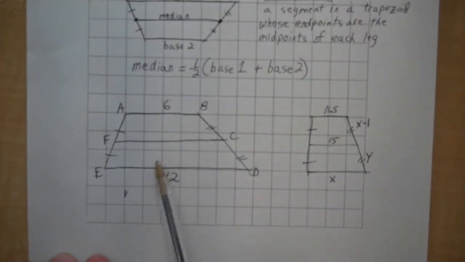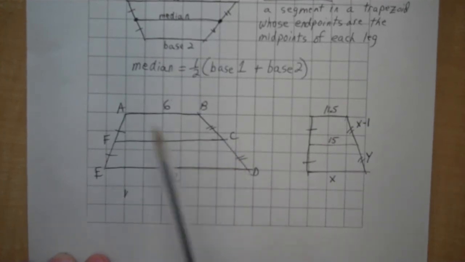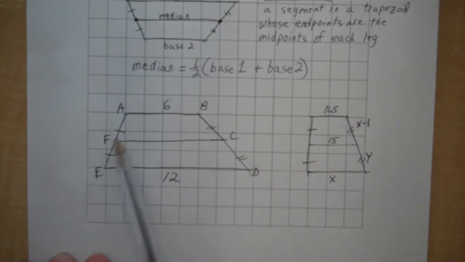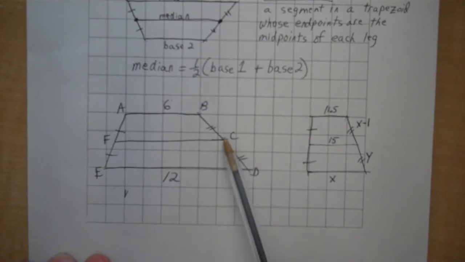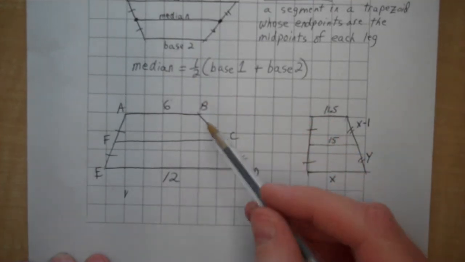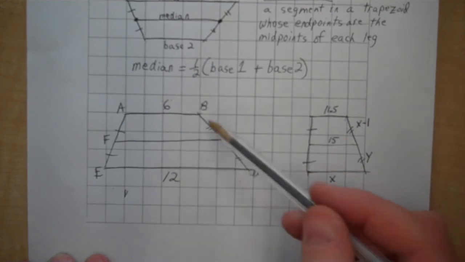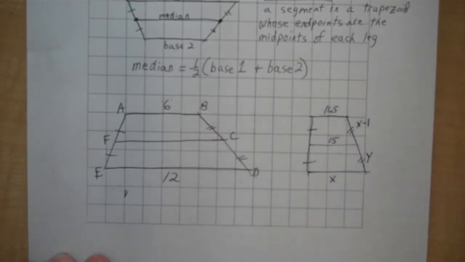The example I have right here, FC is the median of trapezoid ABDE. FC is the median because F is the midpoint of AE, this leg, and C is the midpoint of BD, which is this leg. You see the markings.